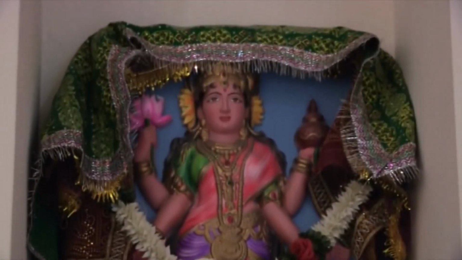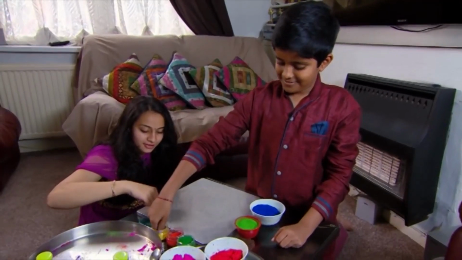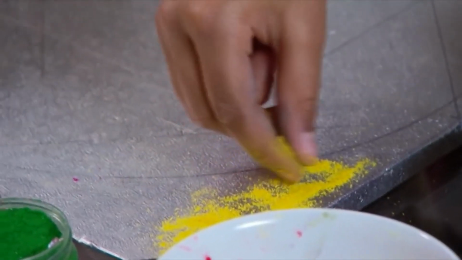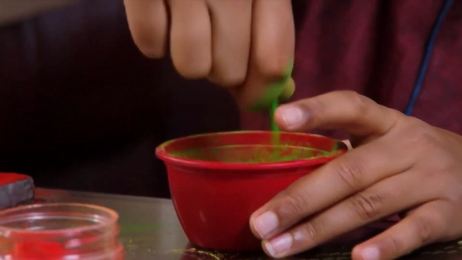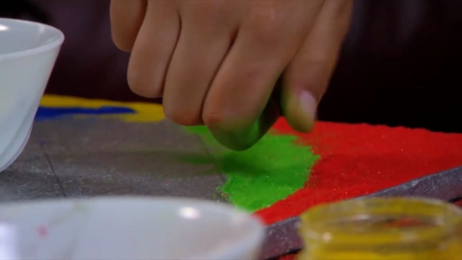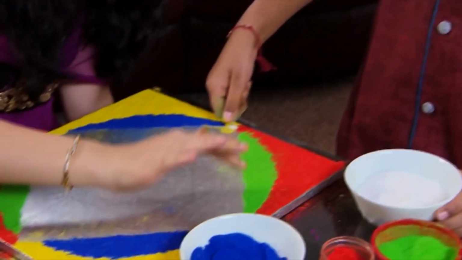As well as friends and family, we hope Lakshmi, the goddess of wealth, will visit. We want her to bless us with good fortune for the year ahead. To invite Lakshmi into our homes, we decorate our doorsteps with Rangoli patterns. It's fun because it's just like colouring, but actually we're spraying with our own hands instead of using a crayon. When Lakshmi comes, she would see our artwork and she would be impressed with it. Hopefully if we've done it good.